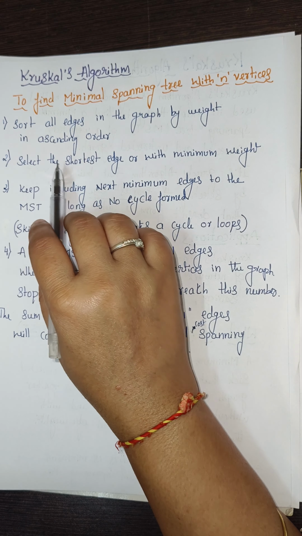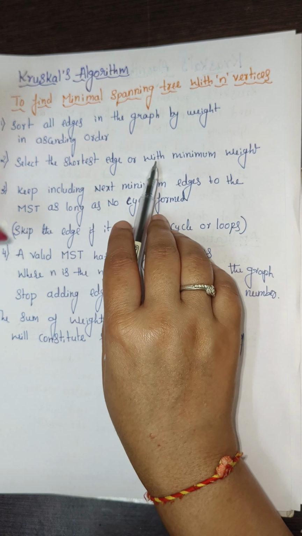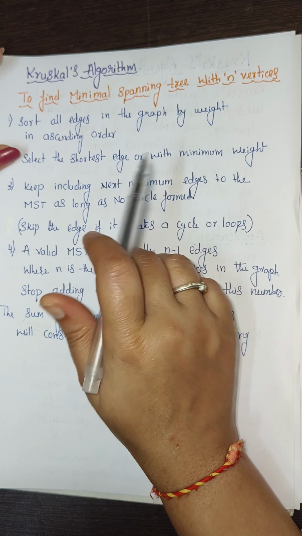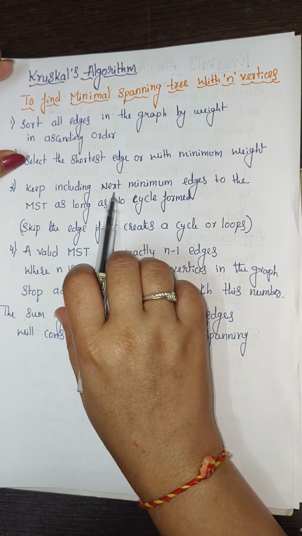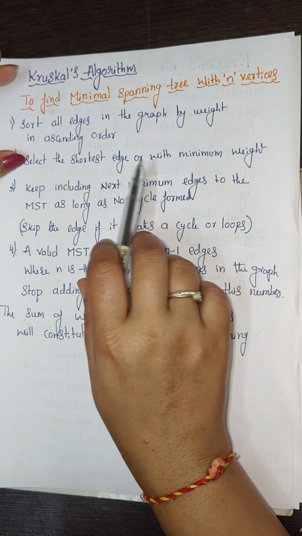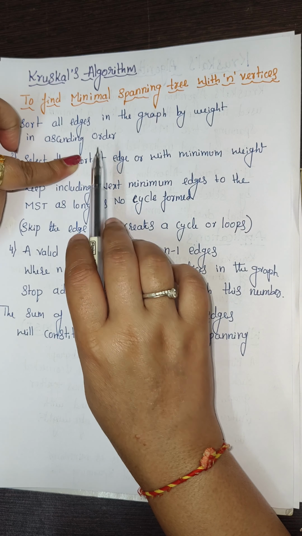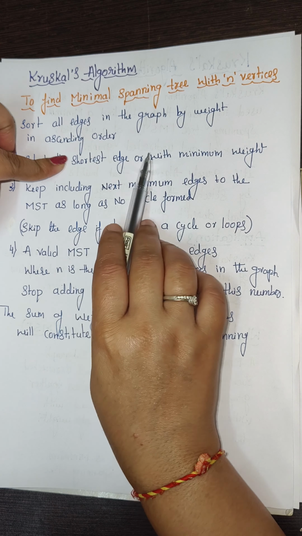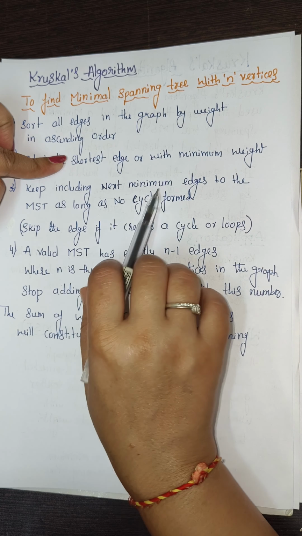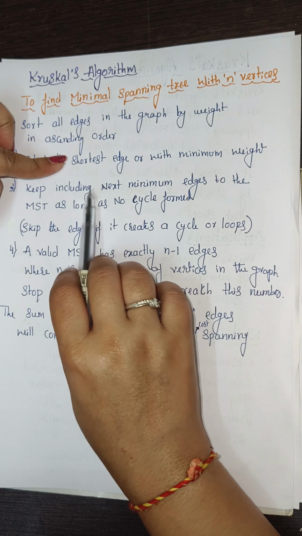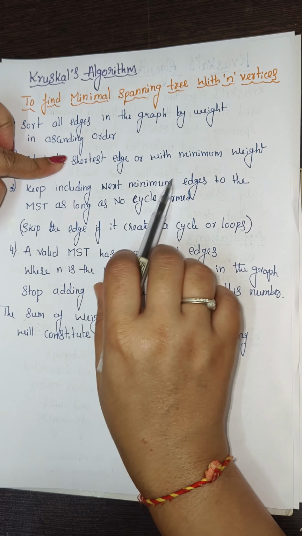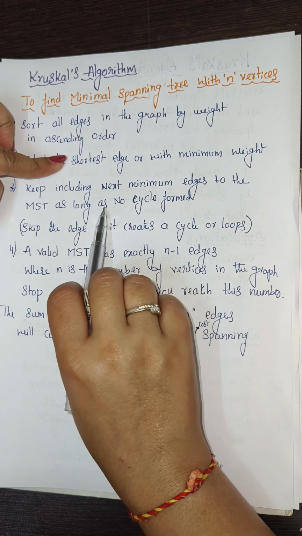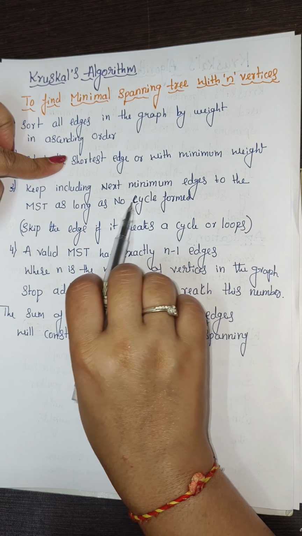Next step: select the shortest edge, meaning the edge with minimum weight. First we need to select the shortest edge. After that, in the third step, we keep including the next minimum edges to the MST as long as no cycle is formed. We need to check this.